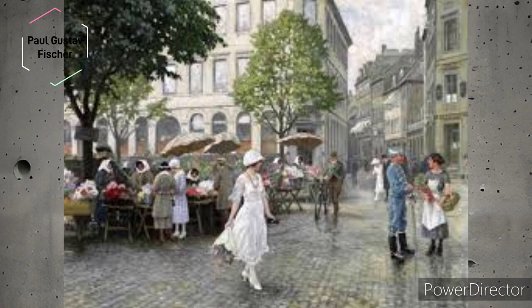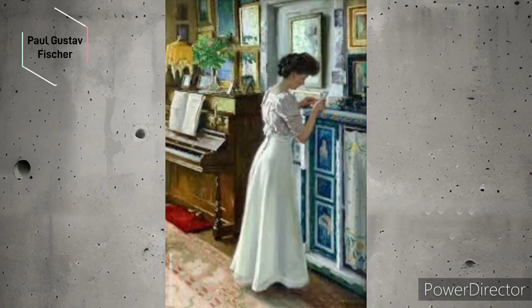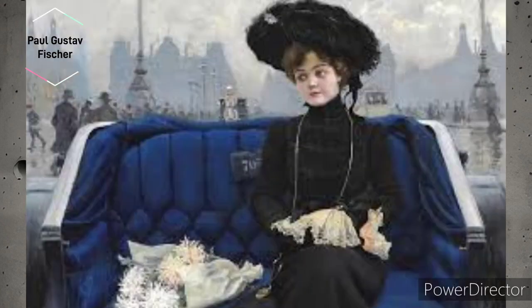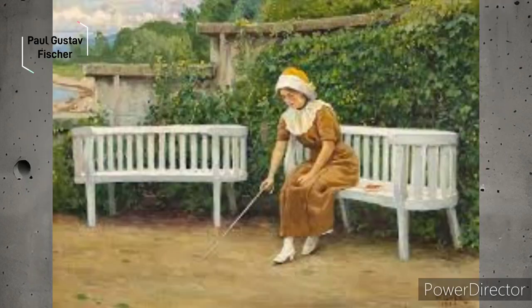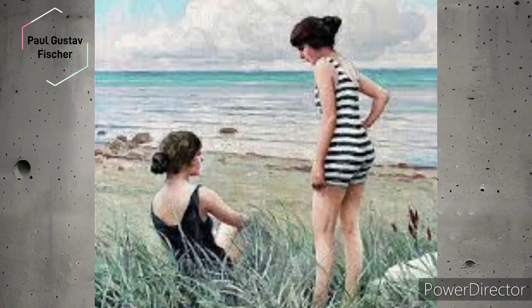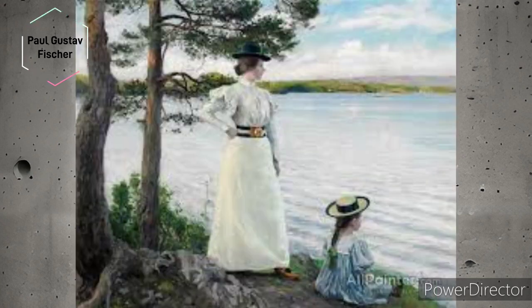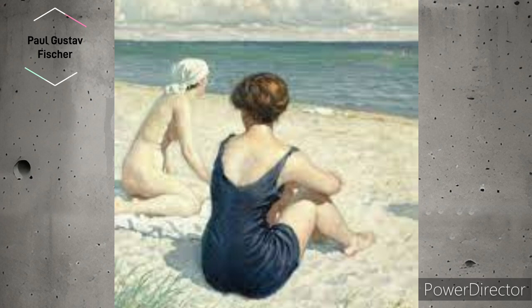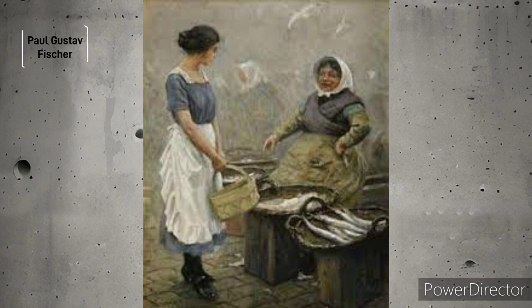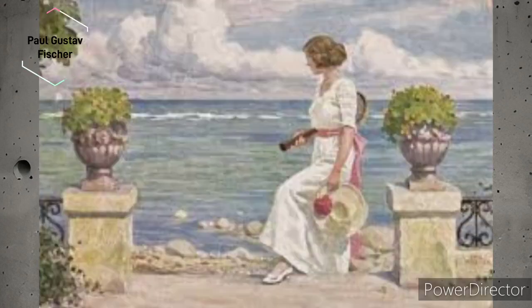Fischer's style evolved over time, particularly during his later years when he began experimenting more with light and color, moving away from the darker tones of his earlier works. However, he remained true to his core subjects, urban scenes, particularly those of Copenhagen. After his death in 1934, Fischer's work continued to be celebrated, though his reputation waned somewhat in the years following his passing. In recent decades, however, there has been a resurgence of interest in his work.